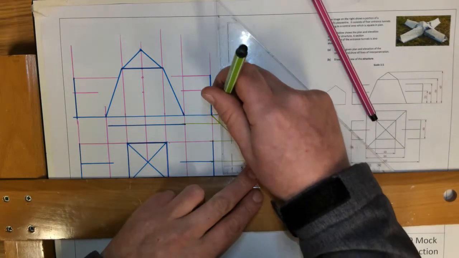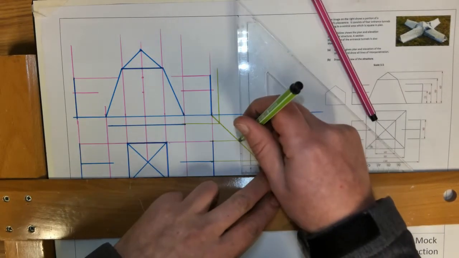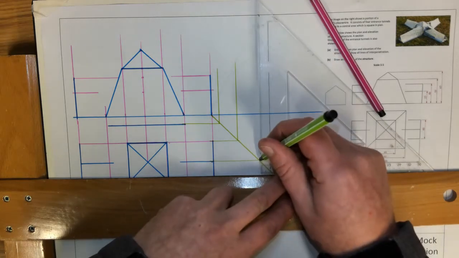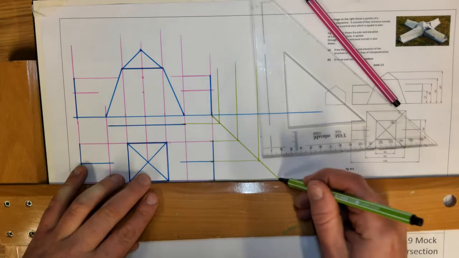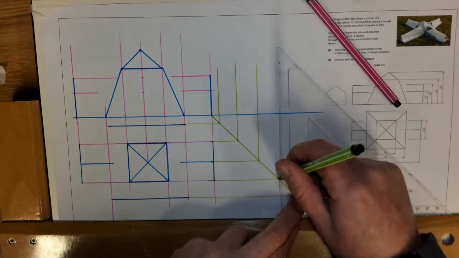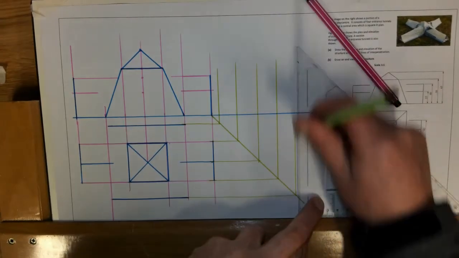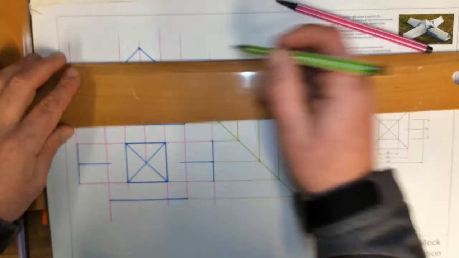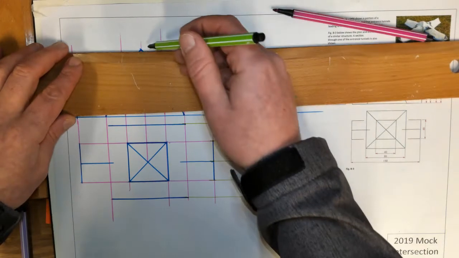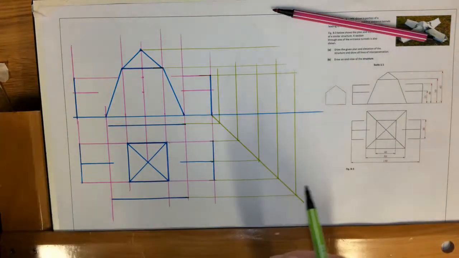Alright. So that's what we'll do. So I'll bring these up. Sorry, that needs to go somewhat more. And we'll project these across. Okay.